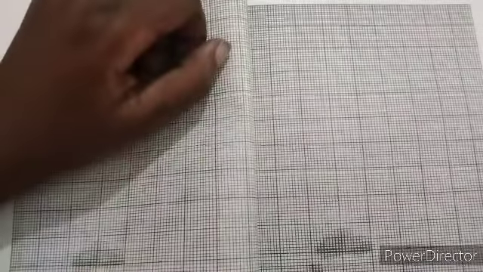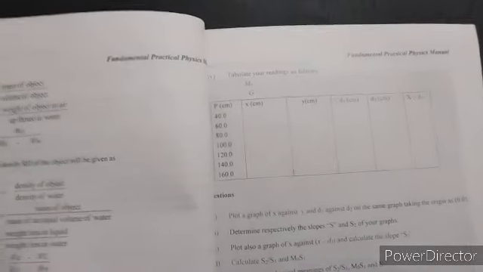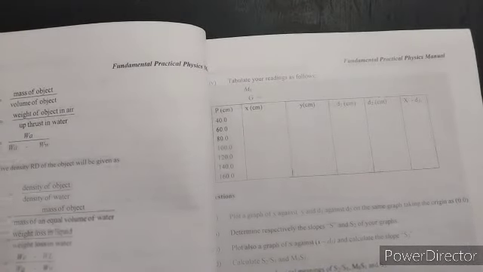So this is your graph sheet. You'll be given a graph sheet, right? So you're going to plot the y-axis against the x-axis based on the table of values that you have deduced. All right, so I'm going to draw a table of value where we're going to put our values for our experiment.